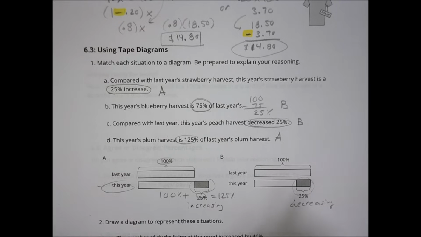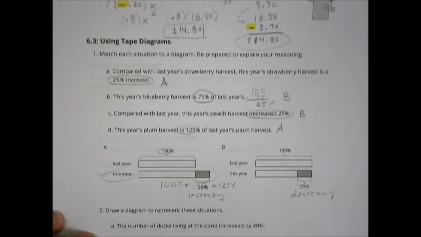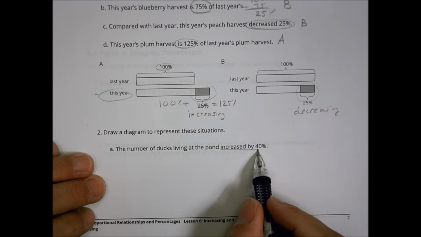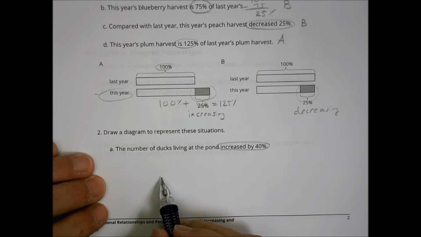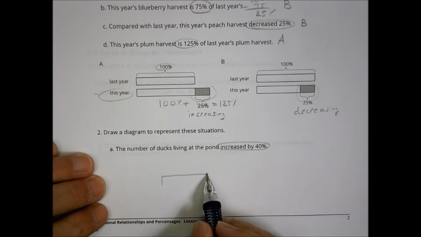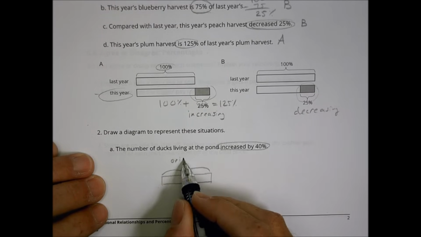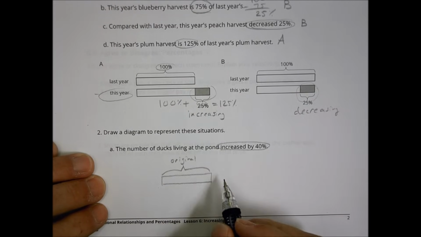All right, let's draw a diagram to represent the following situations. The number of ducks living at the pond increased by 40%. All right, so let's draw it like this. These are my original ducks, okay? Now, those original ducks, whatever that value was, I don't know, is going to increase by 40%. Okay, that's my increase.